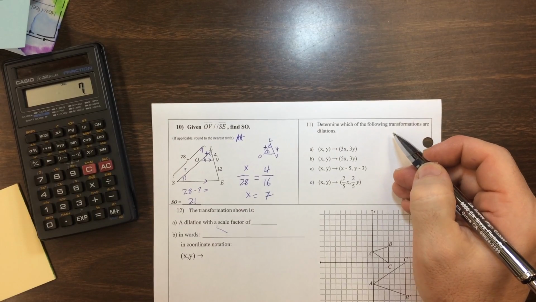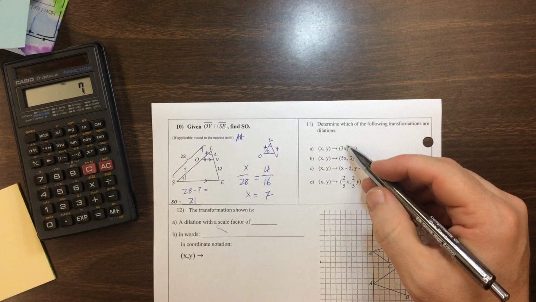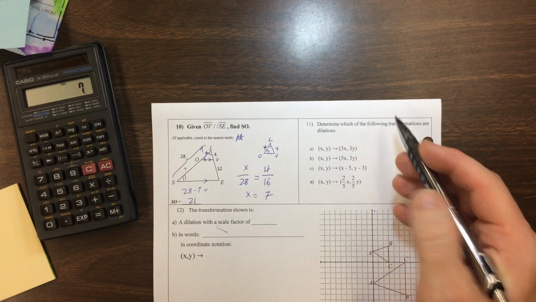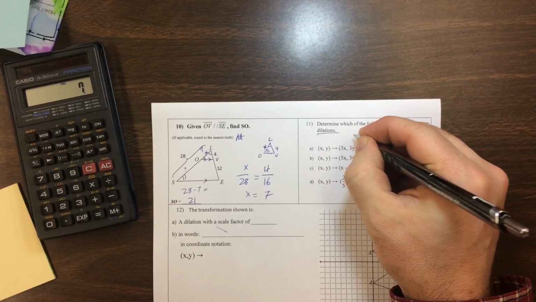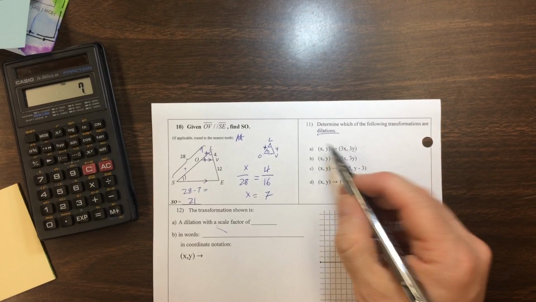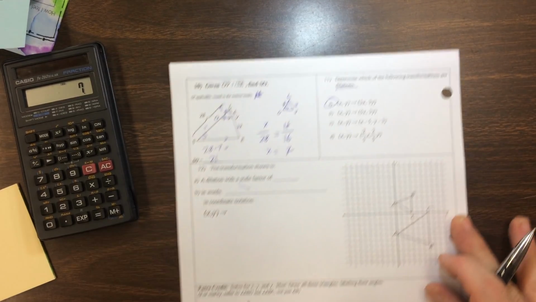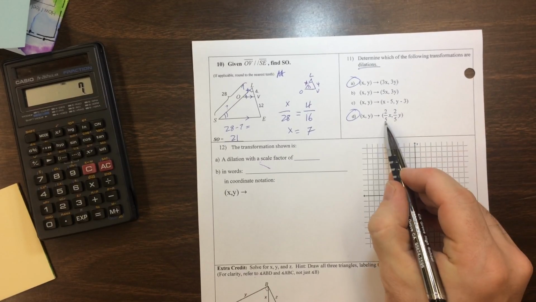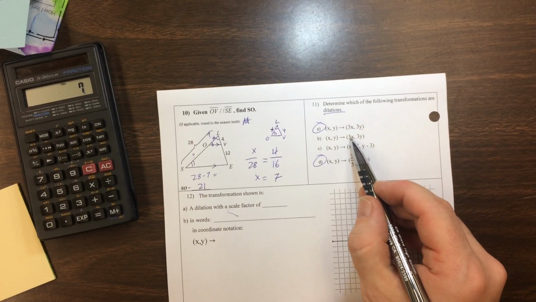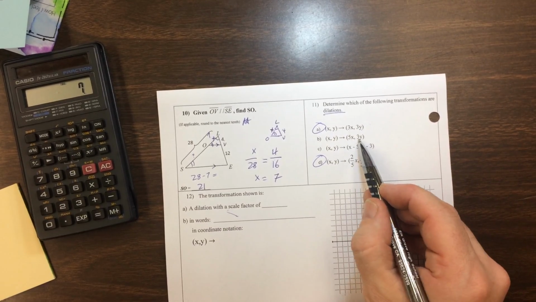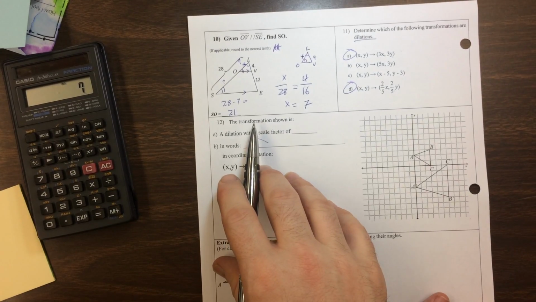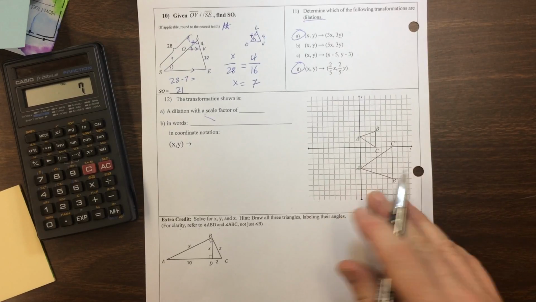All right, number 11, determine which of the following transformations are dilations. This is just asking if you can make sense of coordinate notation and remembering that a dilation means everything is scaled proportionally, evenly. So that means our x and our y values would have to be multiplied by the same thing. So that's a dilation. This is a dilation because they're both multiplied by 2/5. But here they're multiplied by something different. So the horizontal dimension is multiplied by 5, the vertical by 3. So those wouldn't count.